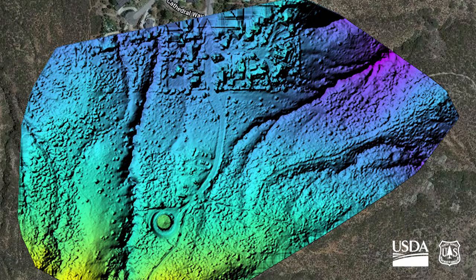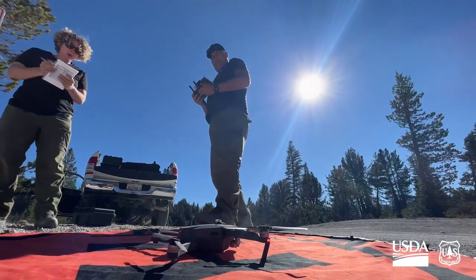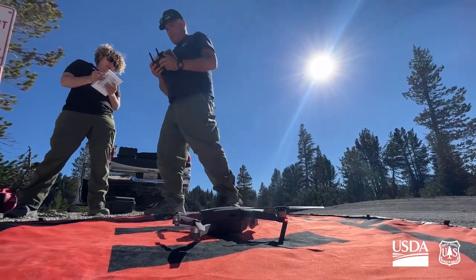If we could map an area from the air in an afternoon, that would take somebody a month of walking on the ground and measuring those trees. That's a force multiplier, and it frees people up to go do other projects and actually implement those projects.